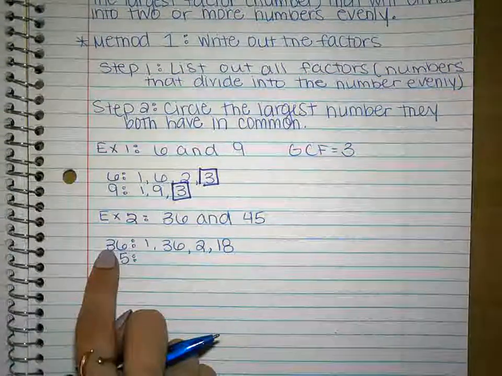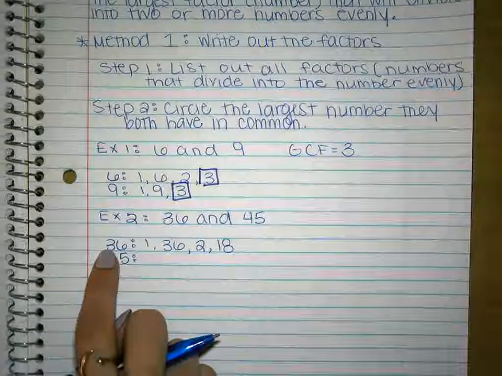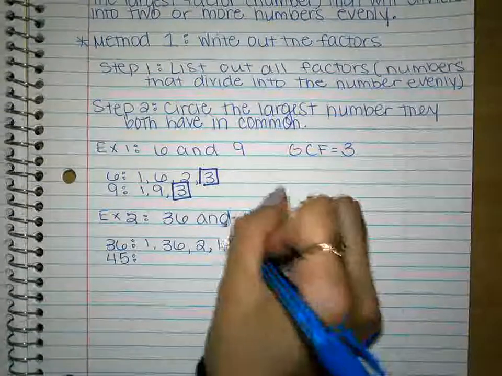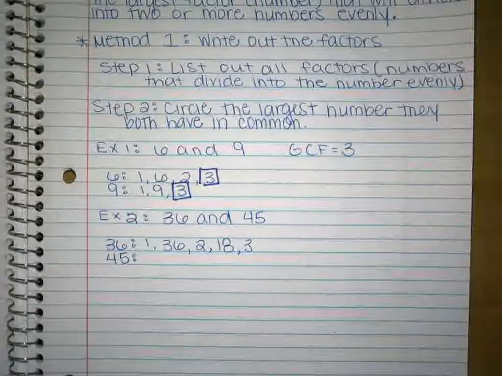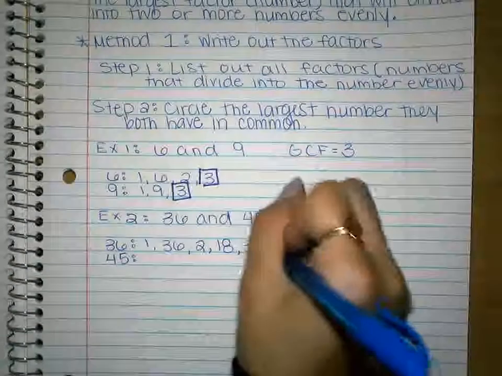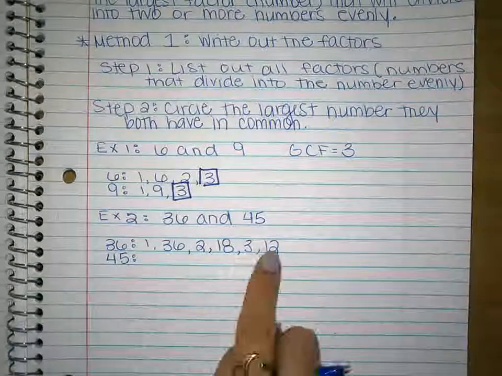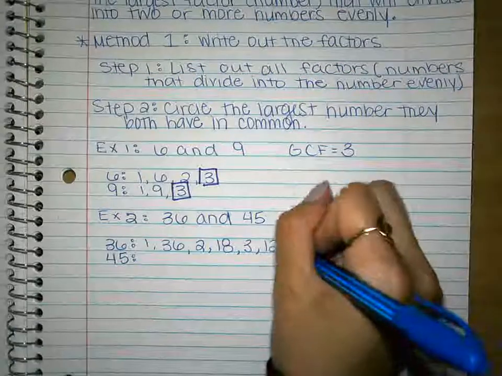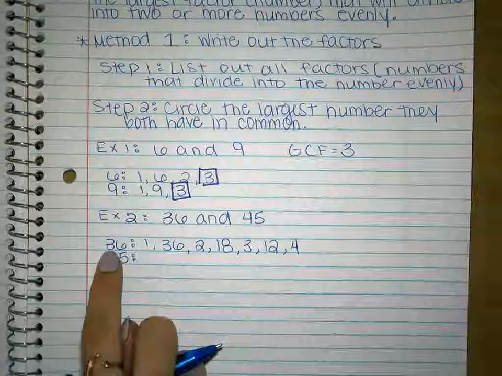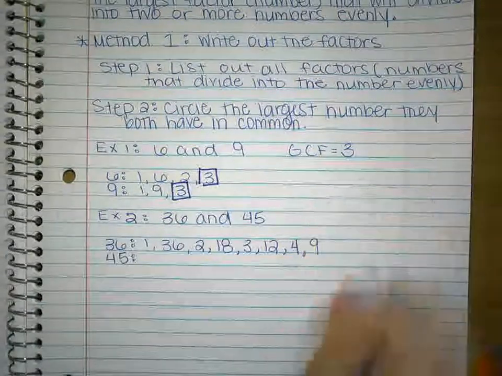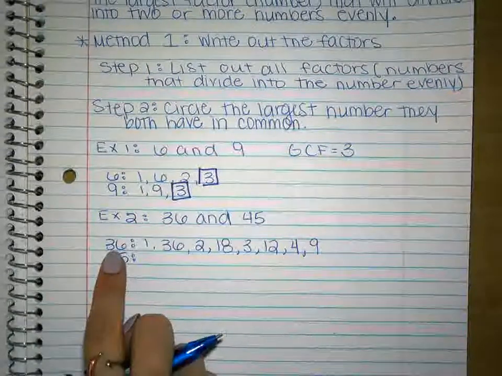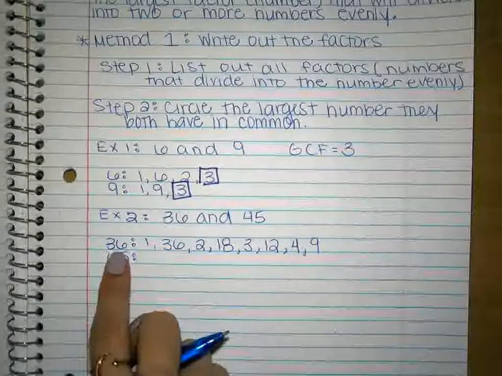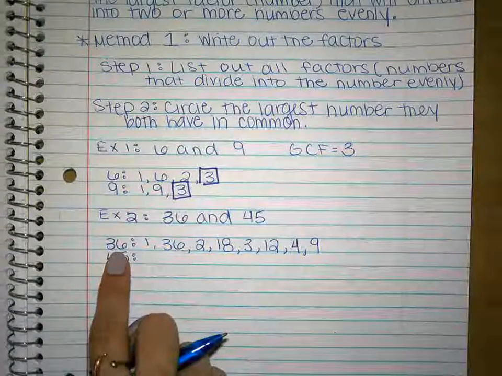Well, 6 plus 3 is 9, and 3 goes into 9, and that's my divisibility rules. So I know that 3 goes into 36, and 3 goes into 36 12 times, because 3 times 12 is 36. I know that 4 goes into 36, because 4 times 9 is 36. 5 doesn't go into 36.